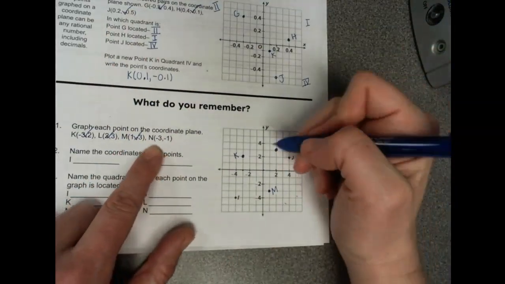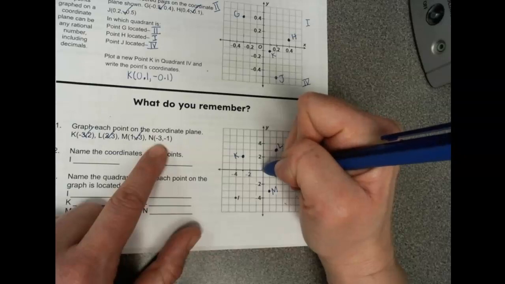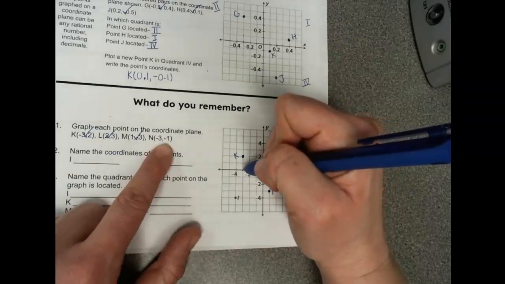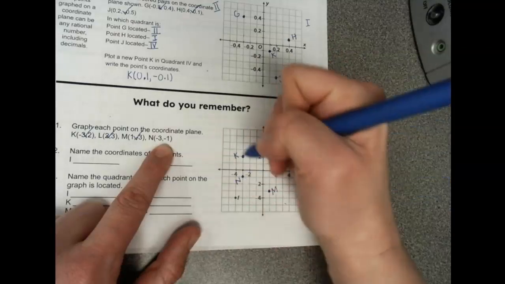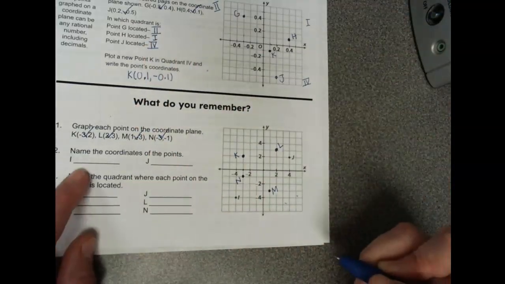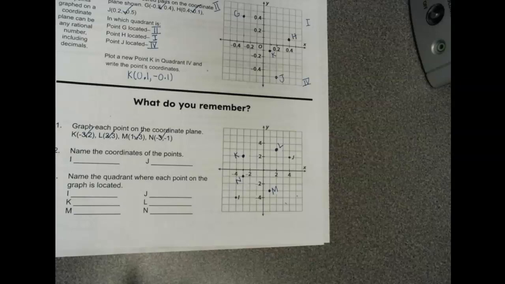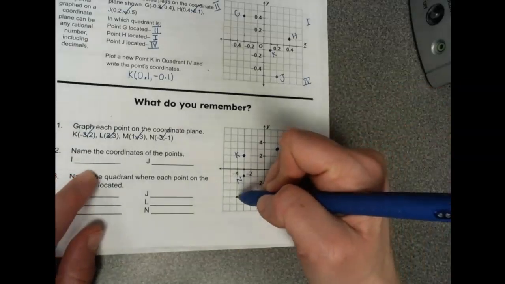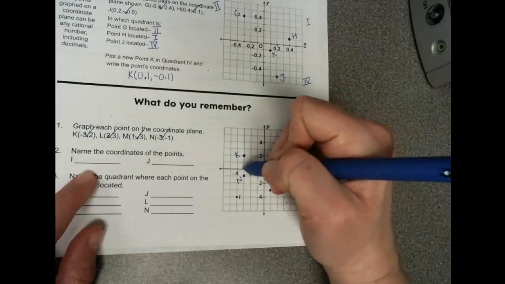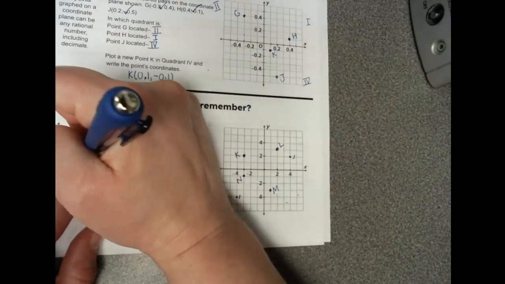Our next one is N. Negative 3 means I'm running backwards to negative 3. Negative 1 means I'm falling down one spot. Label it N. Number 2, we're going to name the coordinates of the points. Let's find I. I is right here. So I ran backwards to negative 4.